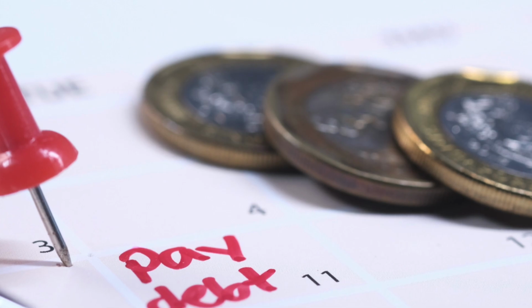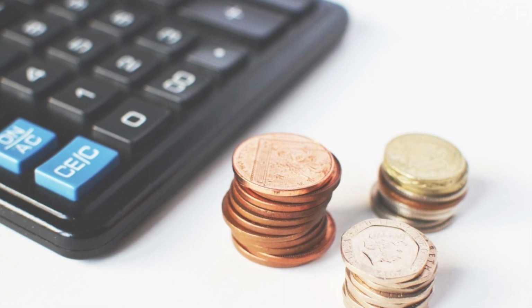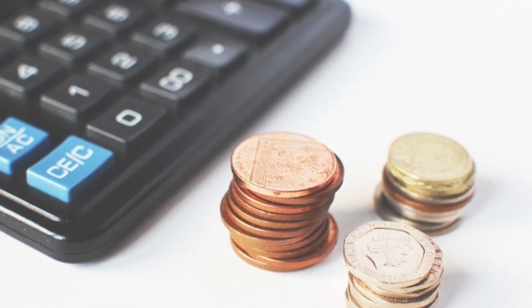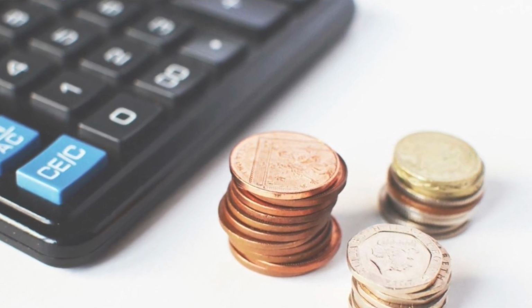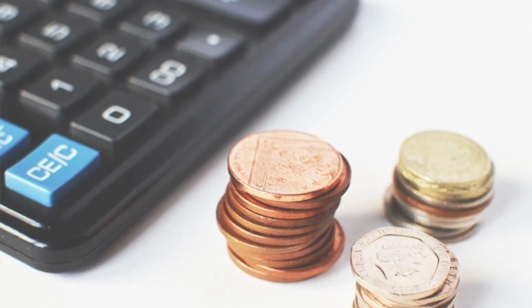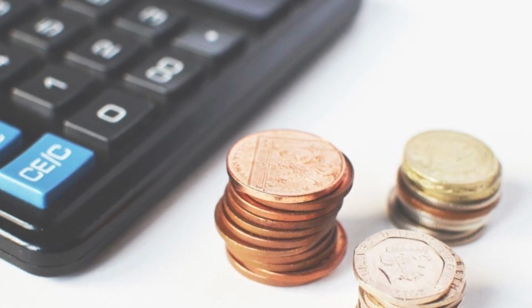So if you have more than one debt, like we did, put them in order from smallest to largest on a separate piece of paper, so that as you go through your budget, you know how much overall you need to pay back, but you also have a list of the individual things that you need to pay back.